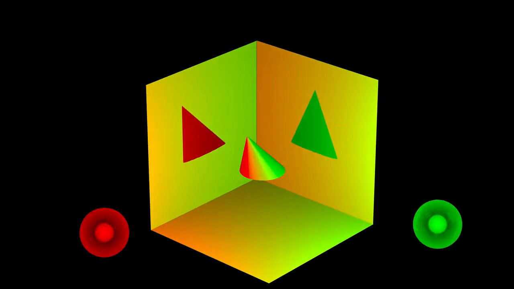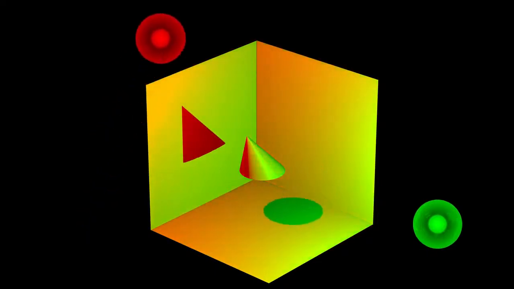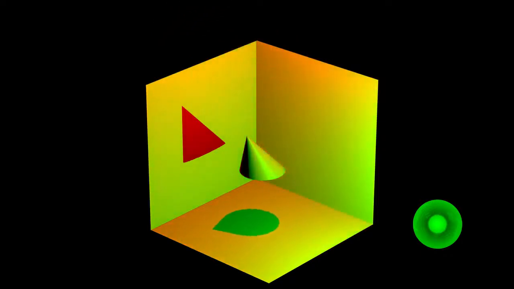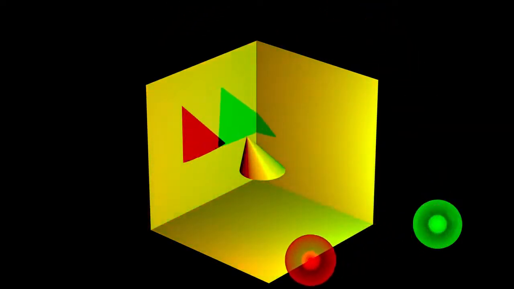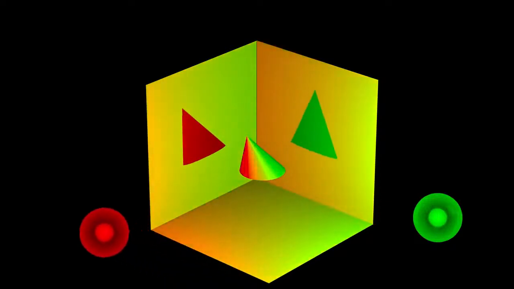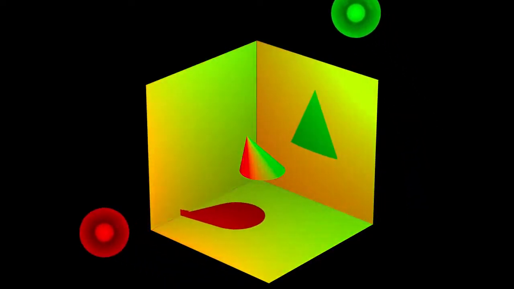The original shadow now appears green because the green light is able to reach it, but the red light is blocked by the object. All the areas that are able to receive both red and green light appear yellow.